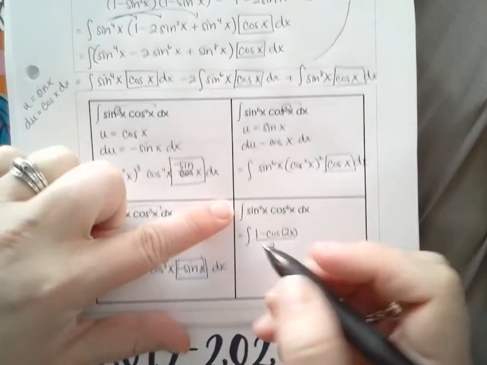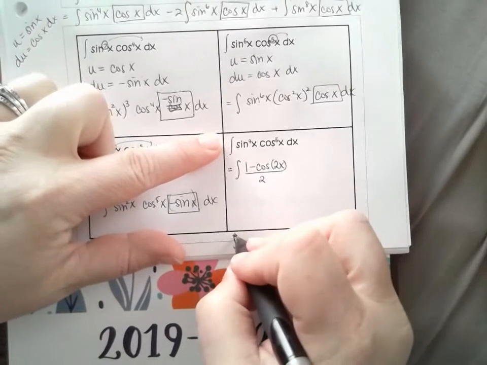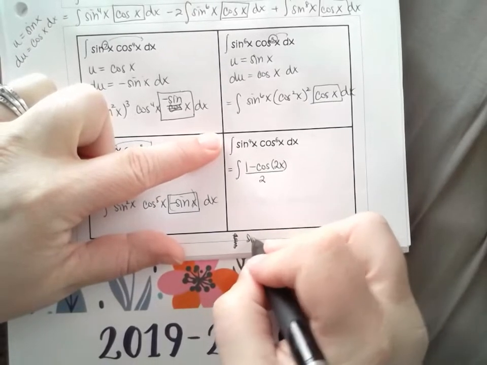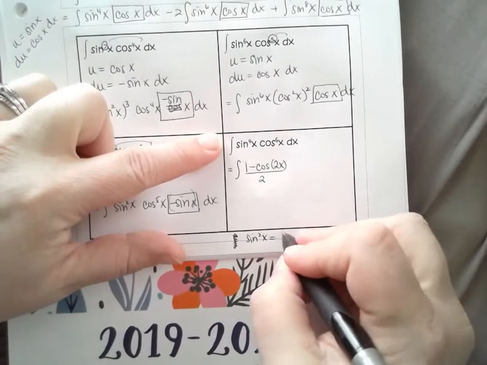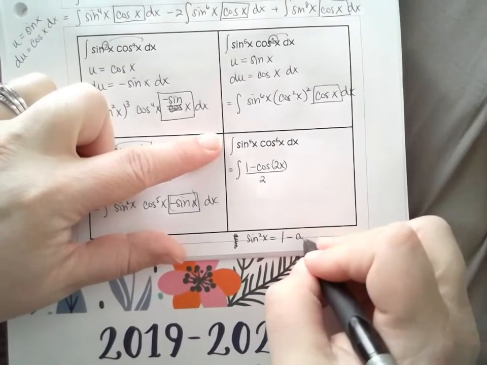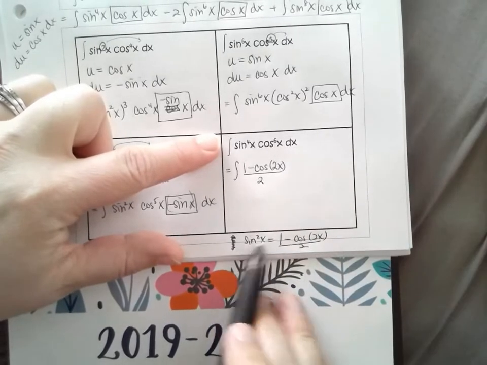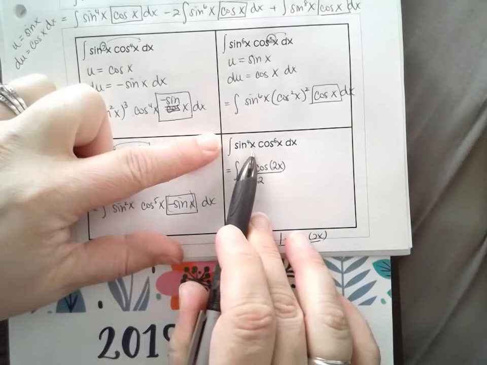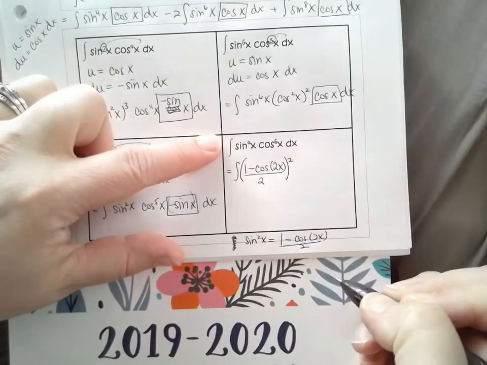Now before I continue, I want to pause here and write down what that formula says. It says sine squared x can be put into a power reducing formula by replacing it with 1 minus cosine 2x over 2. That's sine squared. Since this is sine to the fourth, then I have to square this, double that.